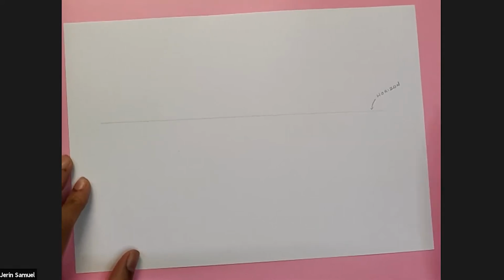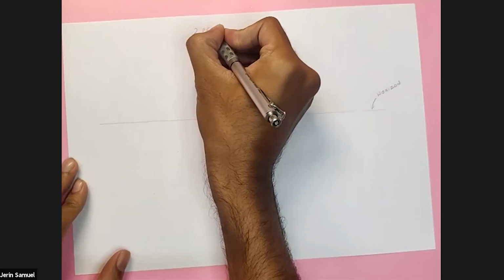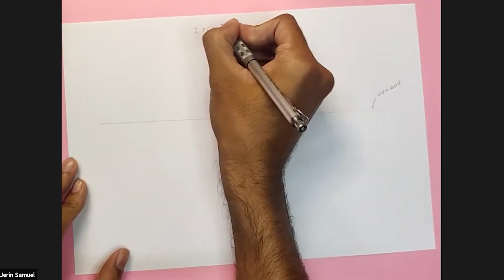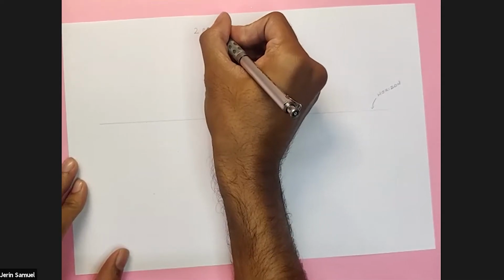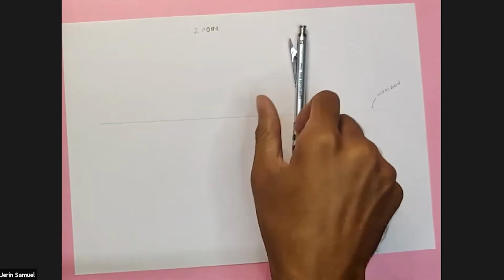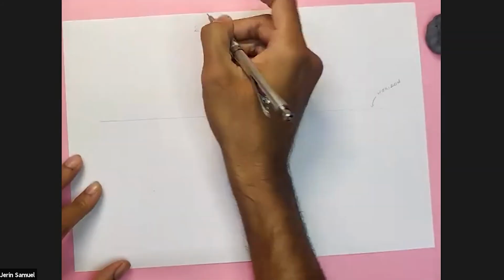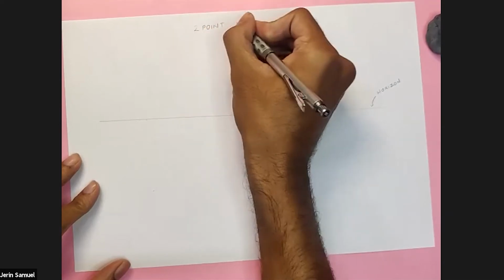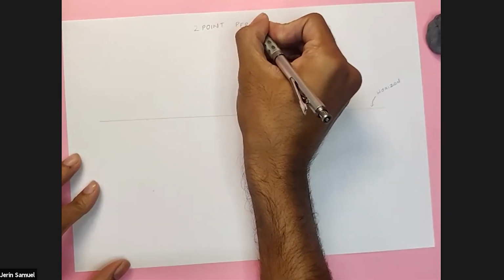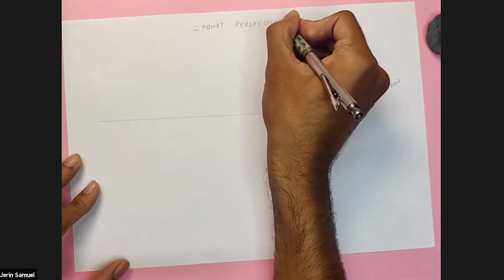Now what you're going to do is, since it's a 2-point perspective art, let me just write it down. It's a 2-point perspective drawing. 2-point perspective.